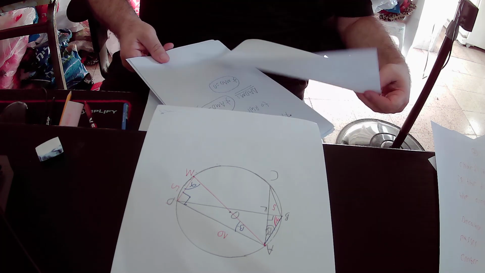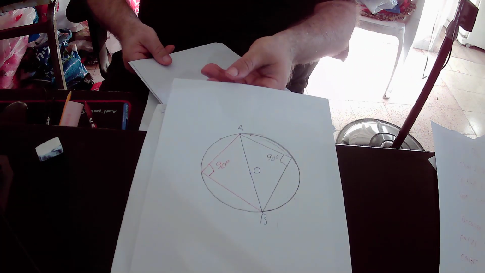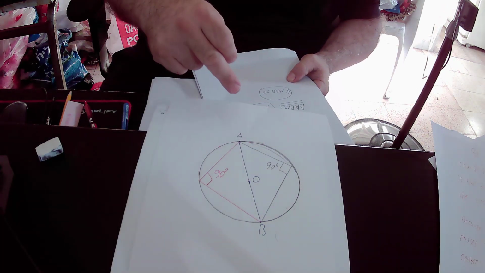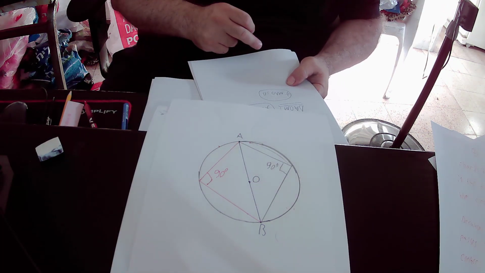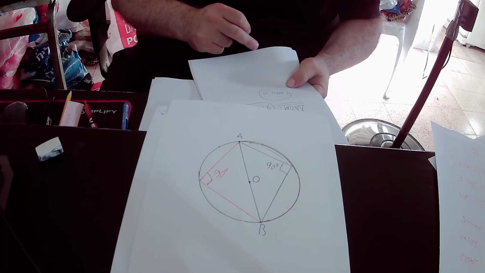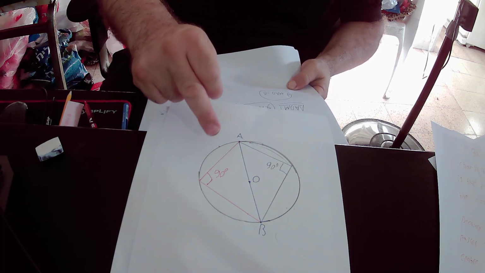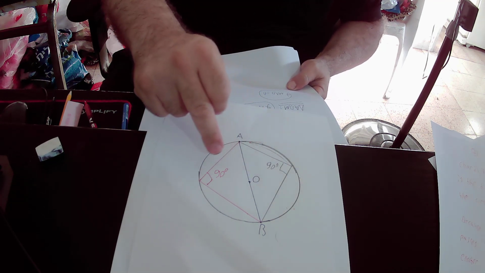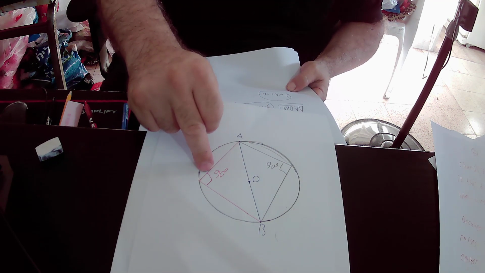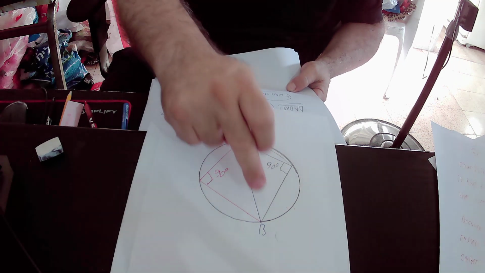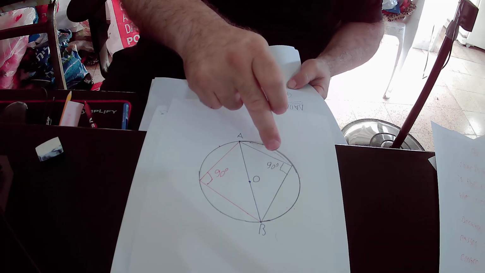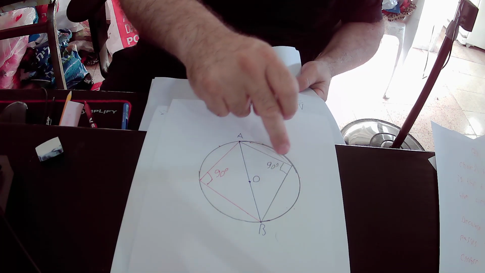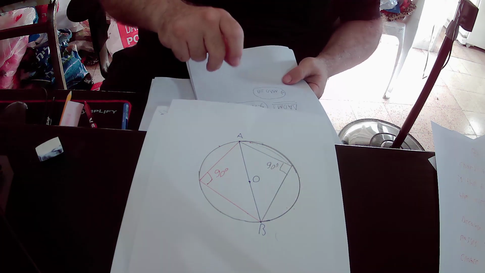I will repeat rule number 1 again: if AB is the diameter of this circle, then any peripheral angle that rests on the diameter AB will be equal to 90 degrees. So this angle rests on AB, it equals 90 degrees, and this angle also rests on AB, so that is the reason that it equals 90 degrees.